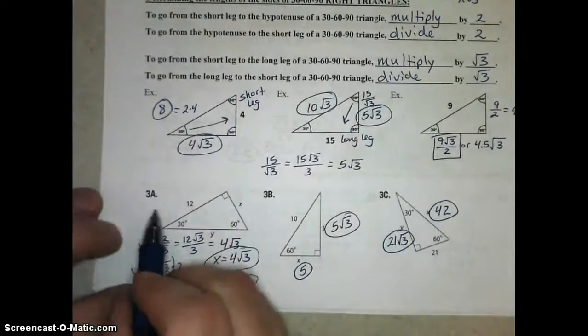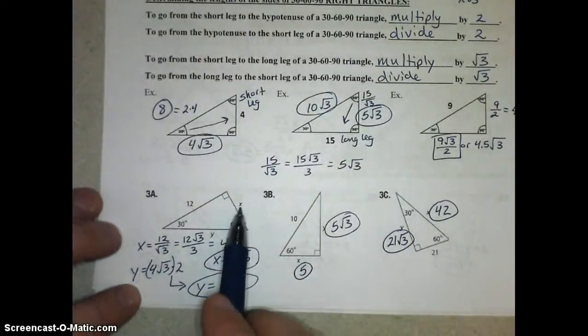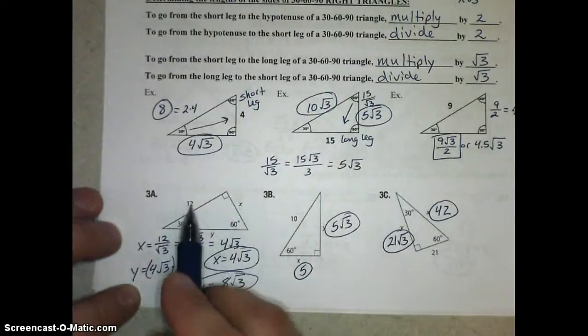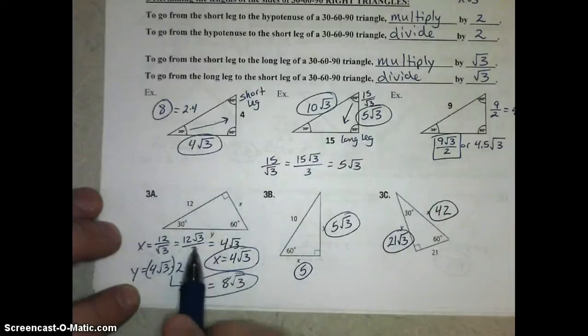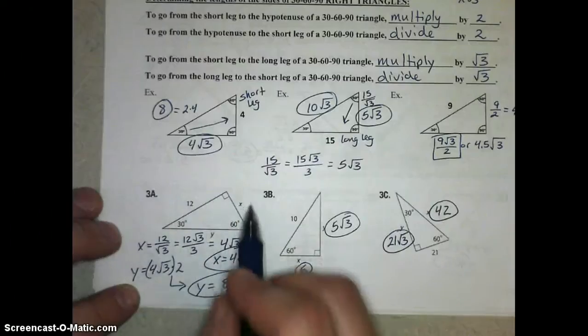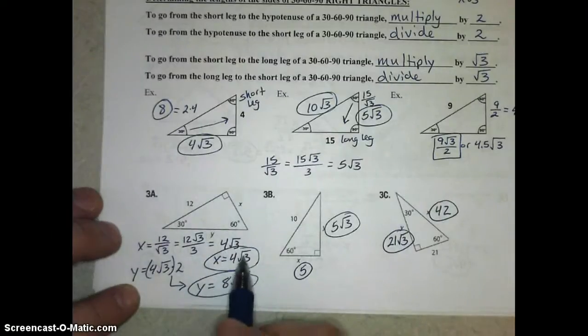Okay? On 3a, x is the short leg, so we divide that long leg by root 3, and when we simplify it, we do get that x equals 4 root 3. And y is the hypotenuse, so I take the short leg and multiply by 2, and we get 8 root 3 for y.